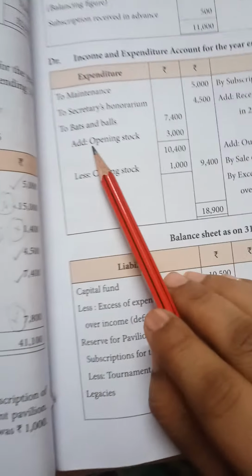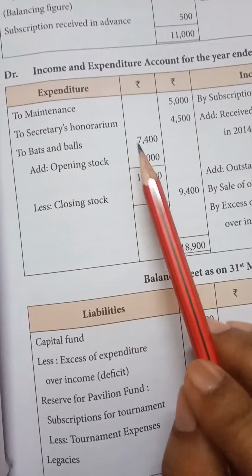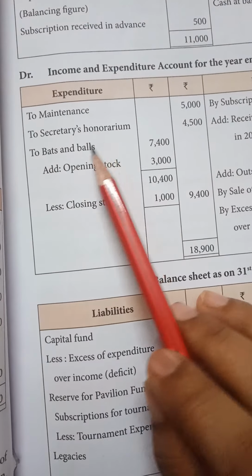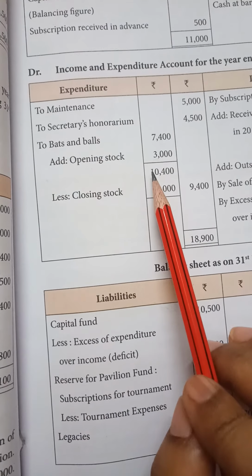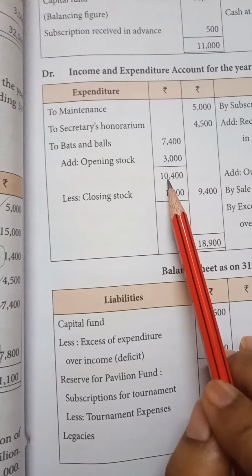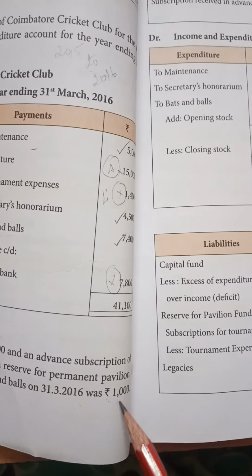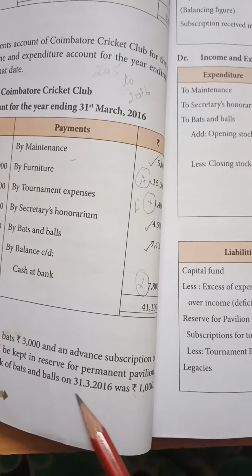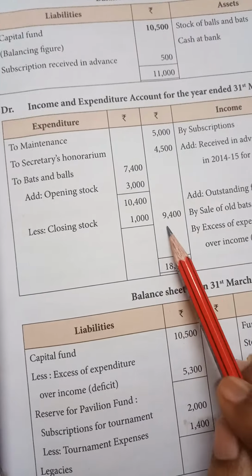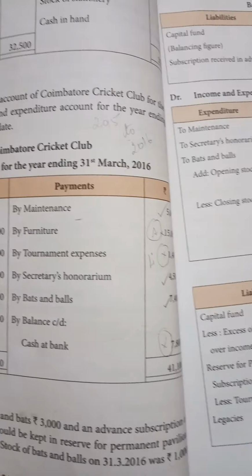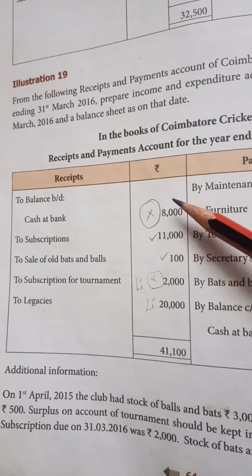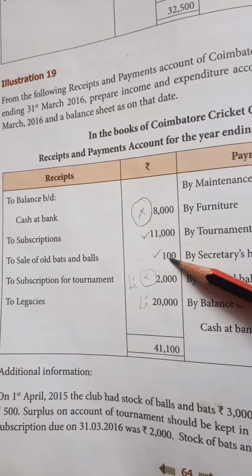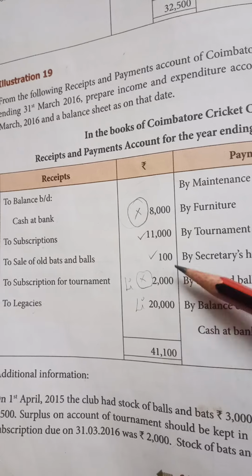So now to bats and balls, you can write this way, or you can write the formula: opening stock 3,000 plus purchases 7,400, so you get 10,400, minus the closing stock which is given as rupees 1,000. Stock of bats and balls on 31st March, so minus 1,000, you get 9,400. Then moving on to the income side, we have subscription, and there are certain adjustments also for the subscription. Sale of bats and balls must be taken and nothing else, okay.